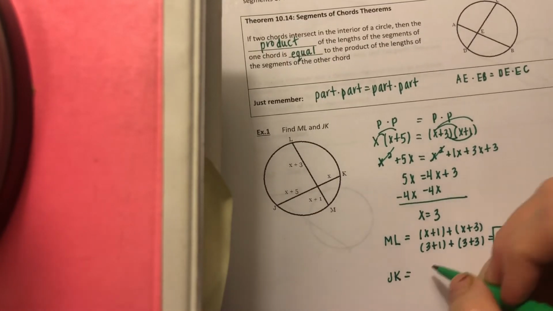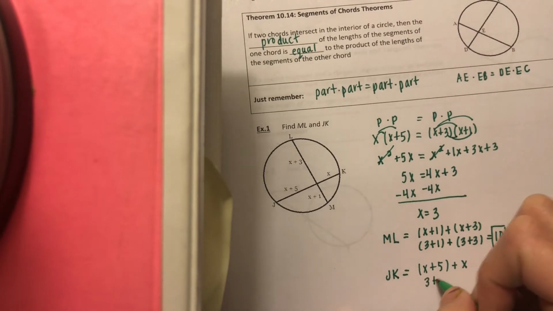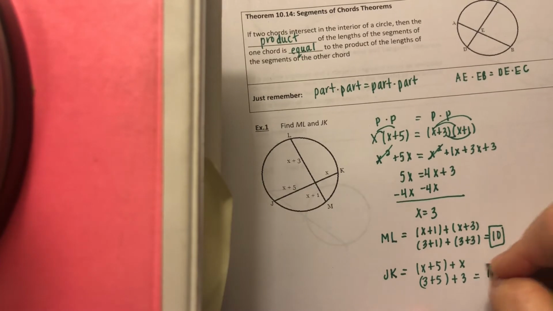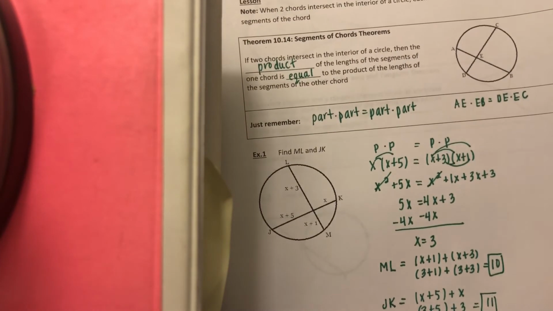And then for JK, it's x plus 5 plus x. So that's going to be 3 plus 5 is 8, plus 3 is 11. And that is how you do part times part equals part times part. Again, that's for a chord.